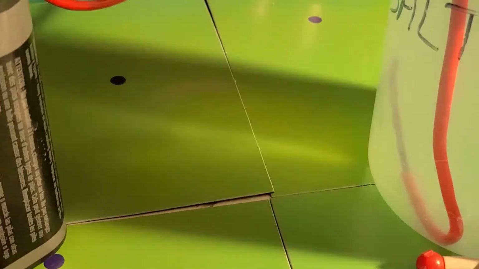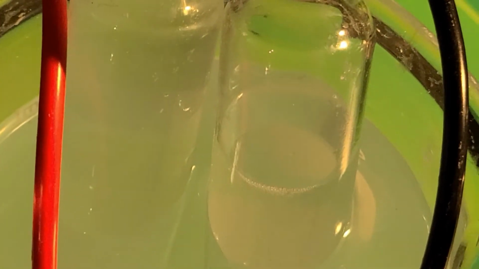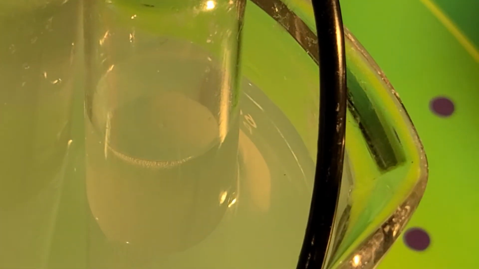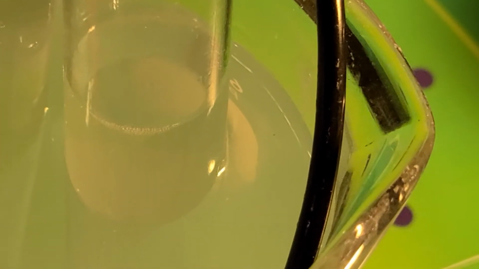Let me see if we can zoom in here and kind of see some bubbling. The tube there that you see, some bubbling action there, that's the hydrogen being collected. Now the other tube would be where oxygen is being collected, but there's some other chemistry going on, so we're not seeing a lot of oxygen production. But there's the hydrogen production.